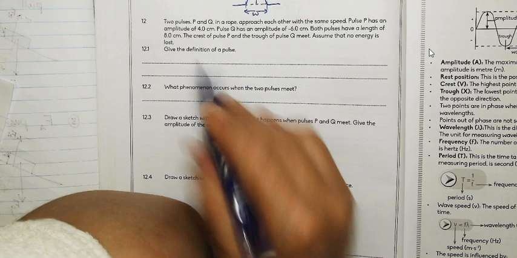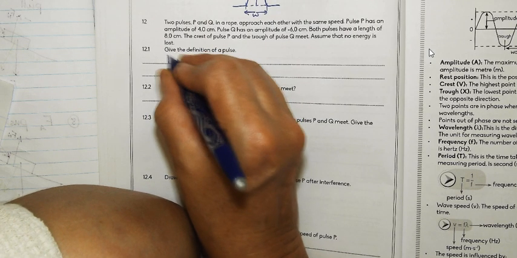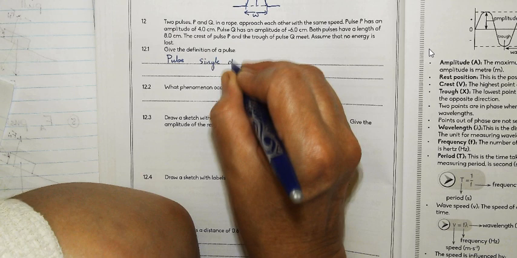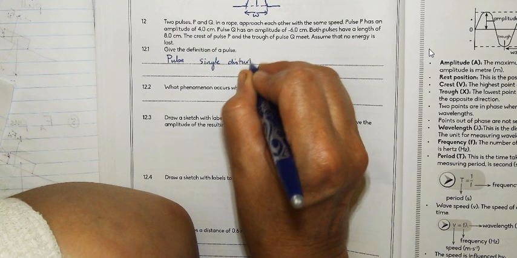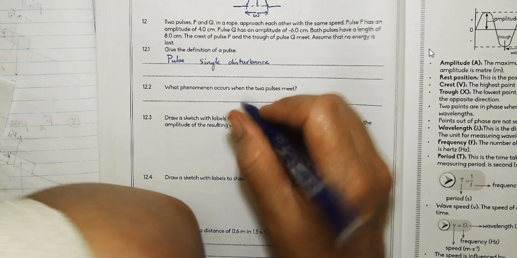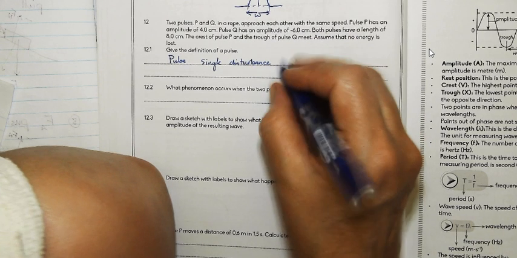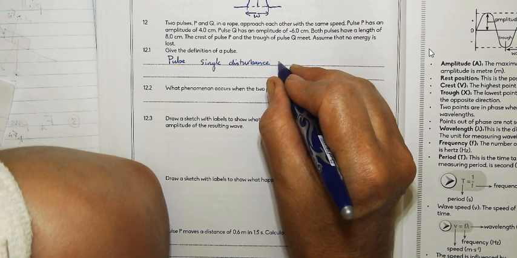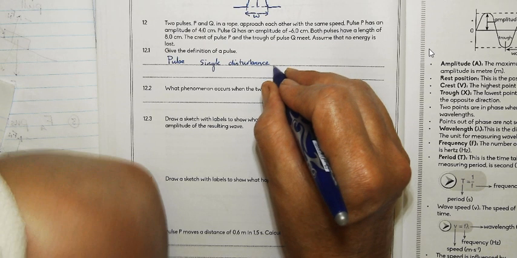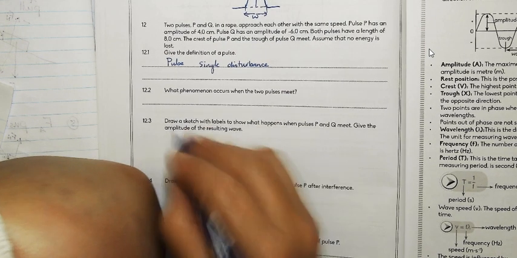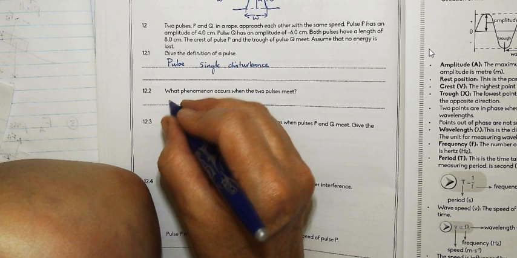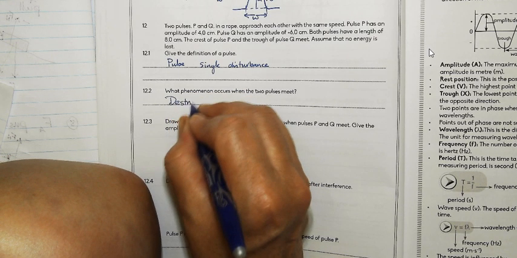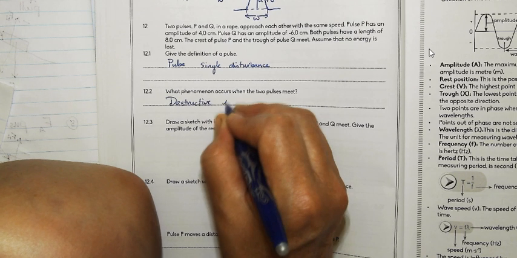Give the definition of a pulse. The pulse is a single disturbance that is propagated through the medium. What phenomenon occurs when the two pulses meet? To be specific, destructive interference.